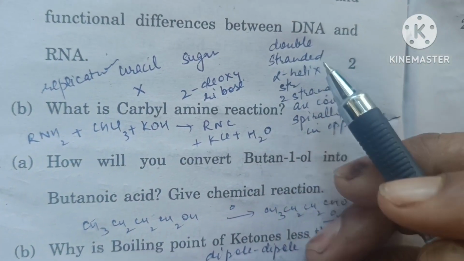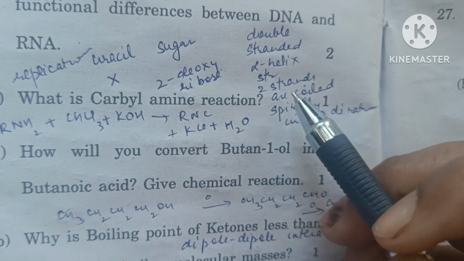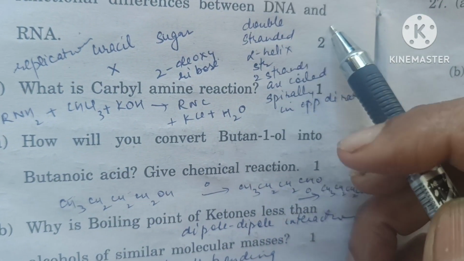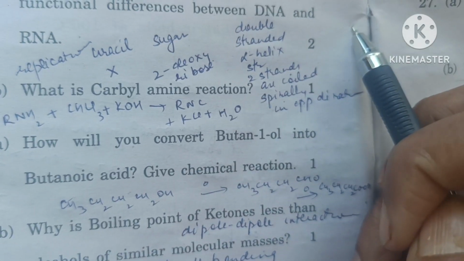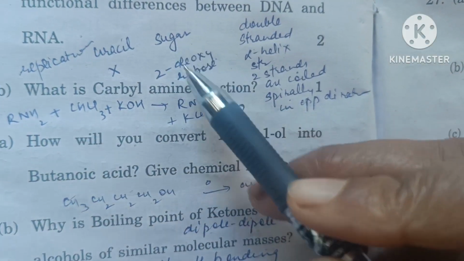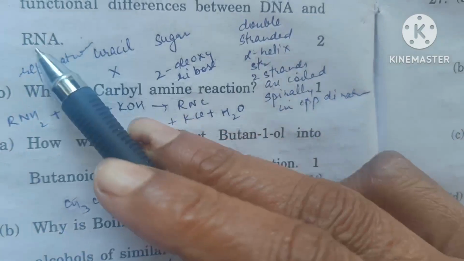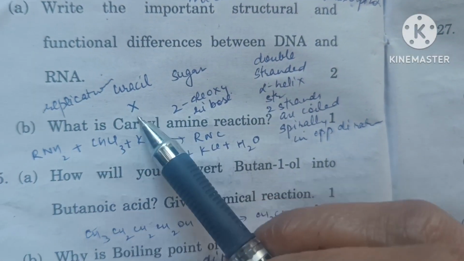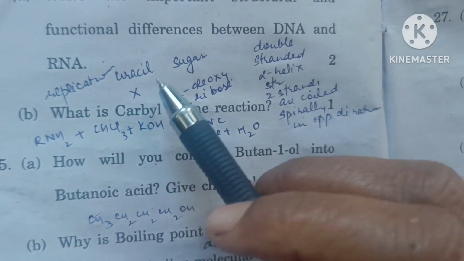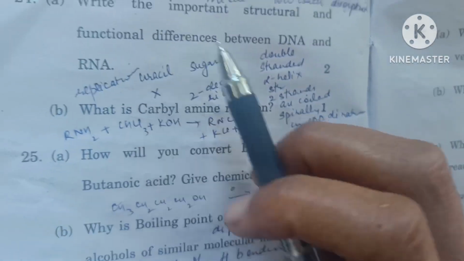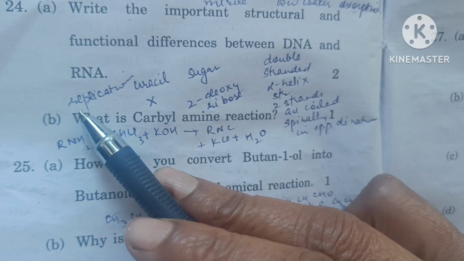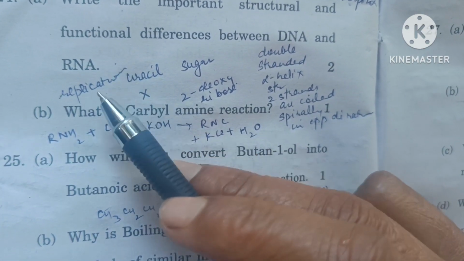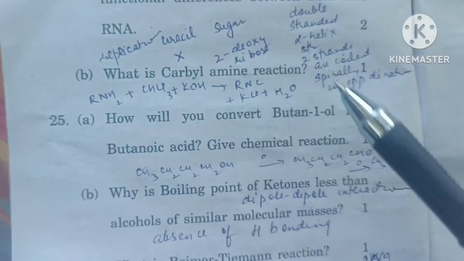So DNA is a double-stranded alpha helix. The strands are spirally coiled in opposite direction. RNA is a single-stranded alpha helix structure. In DNA, the sugar is 2-deoxyribose, whereas in RNA it is ribose. In DNA, the nitrogenous base uracil is absent, whereas in RNA thymine is absent. DNA has the unique property of replication, whereas RNA does not show replication, it shows protein synthesis.